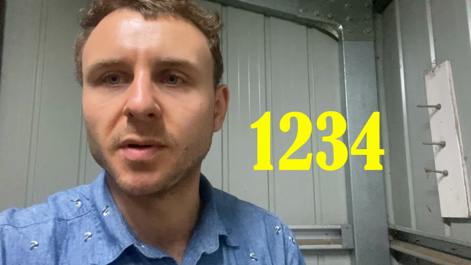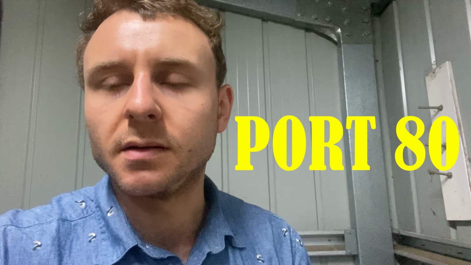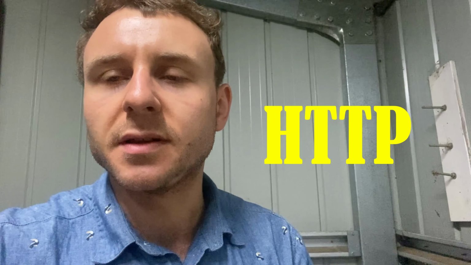So a port is just a number, but these port numbers are used for certain applications. So for example, port 443 is for HTTPS, so it's accessing a secure web page. Port 80 is HTTP, which is not as secure, with unencrypted web pages. So without those ports open, you cannot access anything.